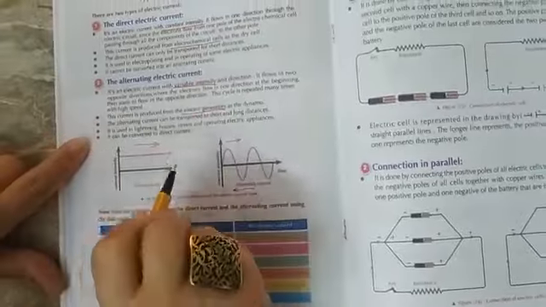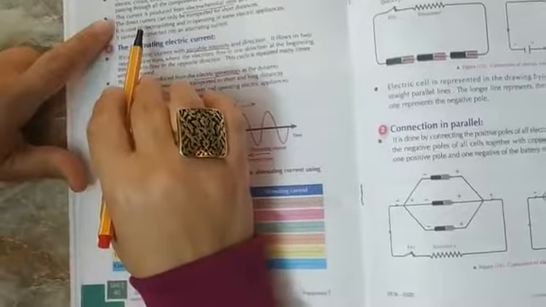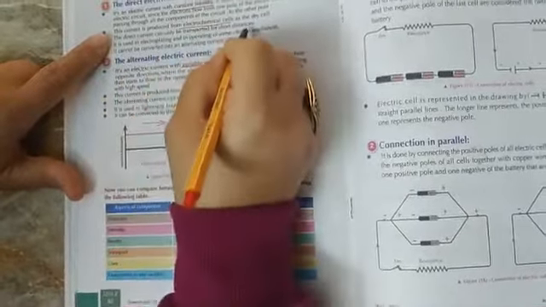If we make a comparison between direct current and alternating current, we start with the source of each one. The source of direct current is electrochemical cells, while the source of alternating current is electric generator or dynamo. Direct current can only be transmitted for a short distance.